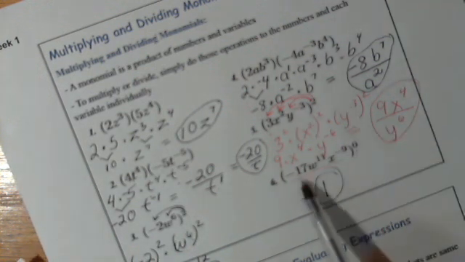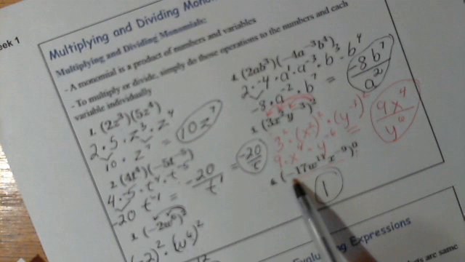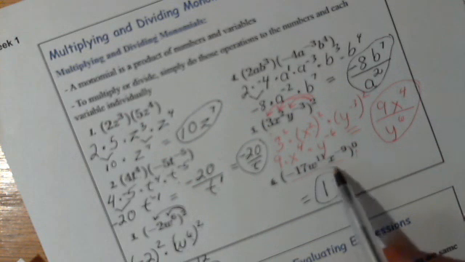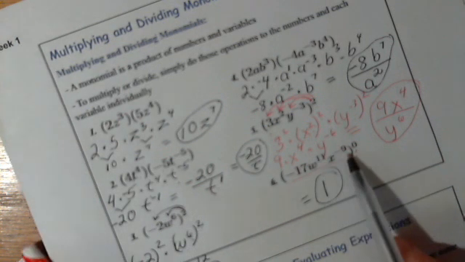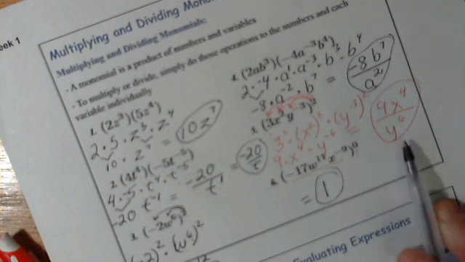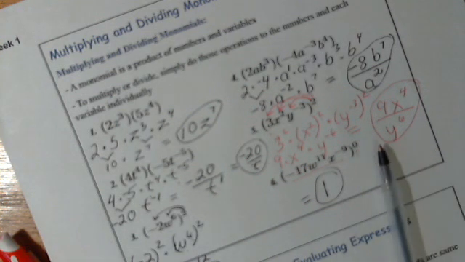Now I could go through all the steps and raise negative 17 to the 1 power, W to the 11th to the 0 power, and X to the negative 9 to the 0 power. But even if I show you all the steps, you're still just going to get 1. Anything to the 0 power is 1.